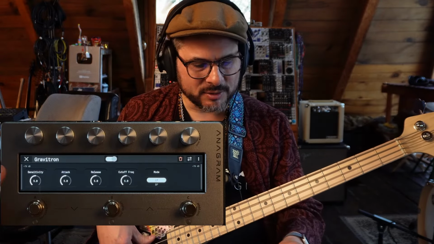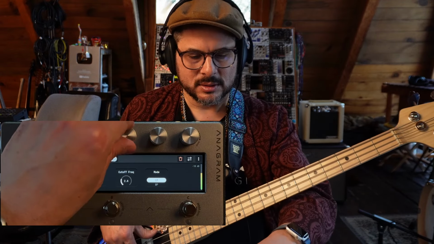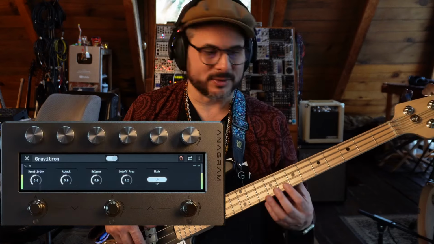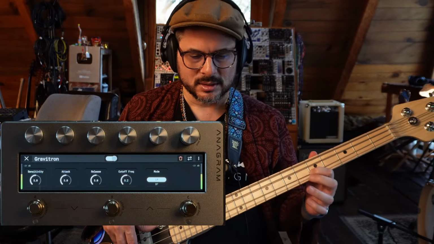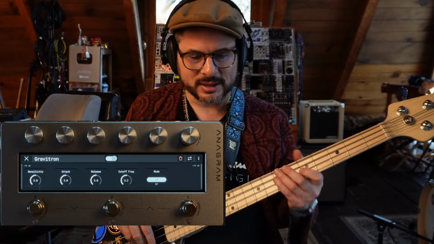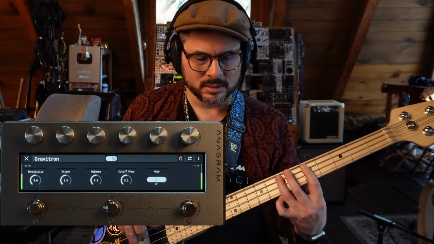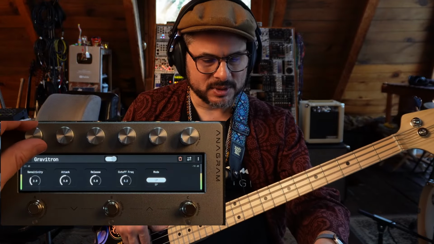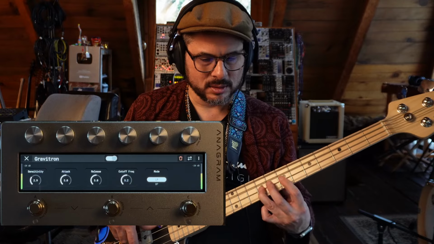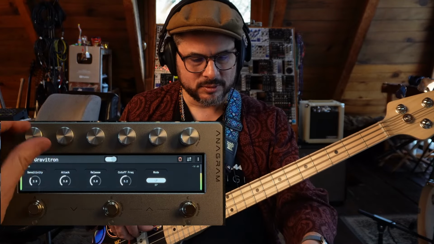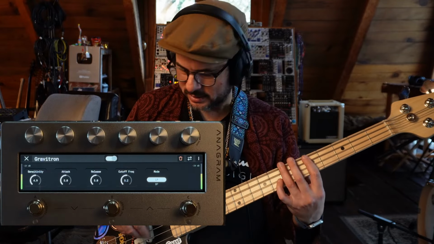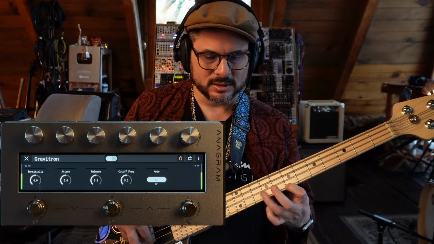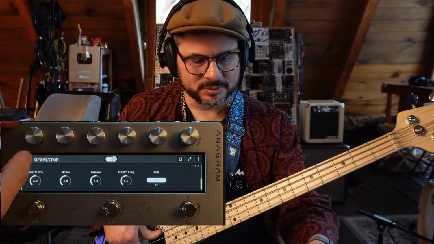And here we have the Gravitron, which is a different envelope filter. And you can choose low pass or band pass or high pass, but you want low pass for these kinds of sounds. So you want to cut the highs, right? That's going to give you that nice filter sweep. So maybe turn the sensitivity down a bit. Find the point where you like it. And different basses are going to respond differently to this kind of patch.